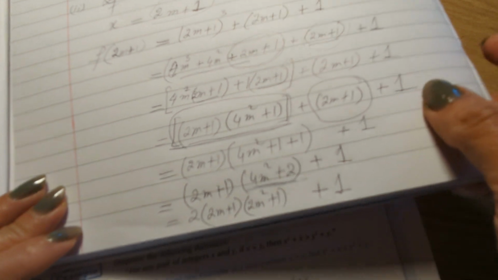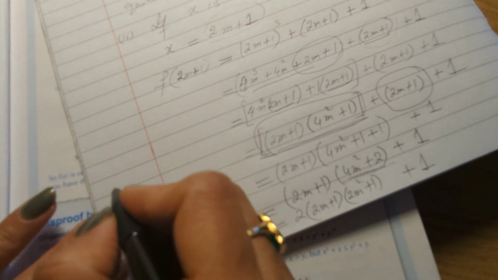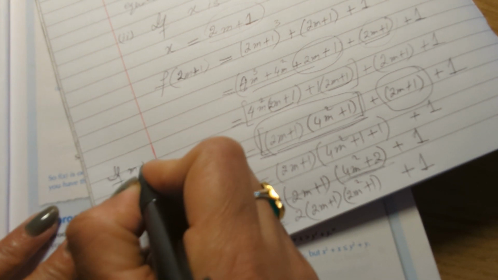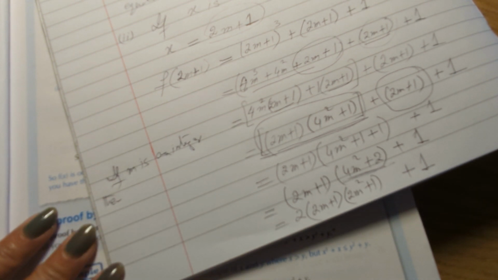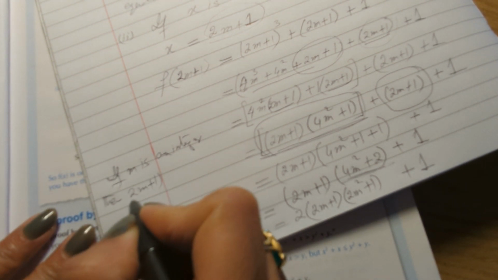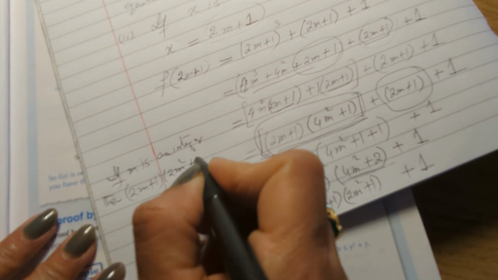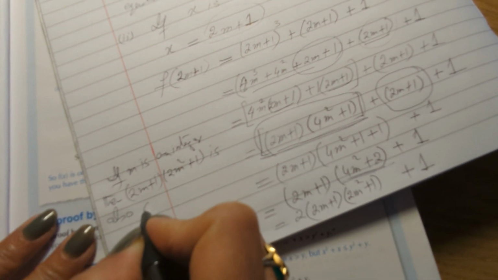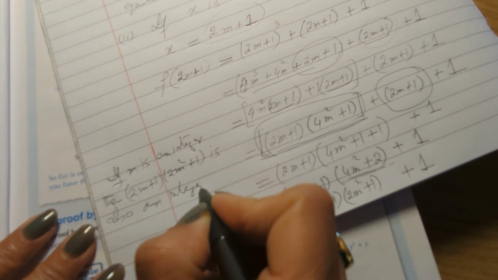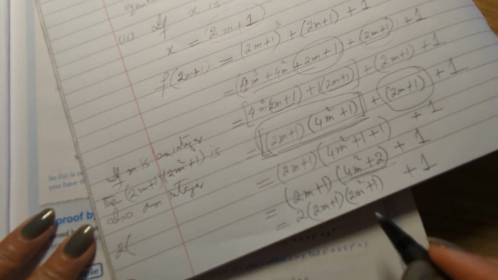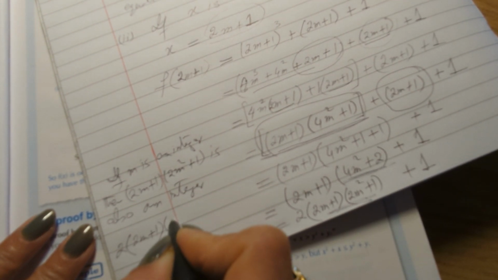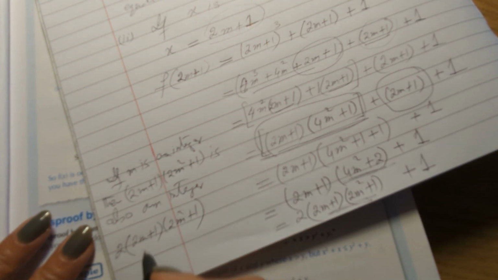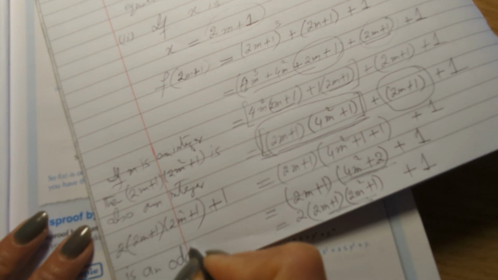So you can write the statement like that: if m is an integer, then 2m plus 1 multiplied by 2m squared plus 1 is also an integer. So 2 multiplied by this integer and 2m squared plus 1, so the form 2m plus 1 is an odd integer.